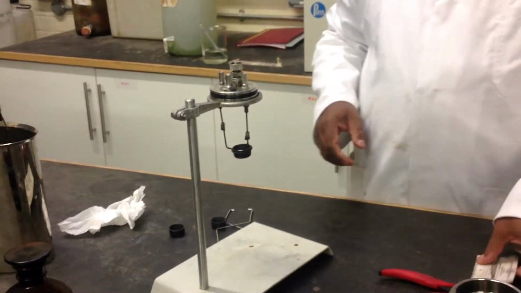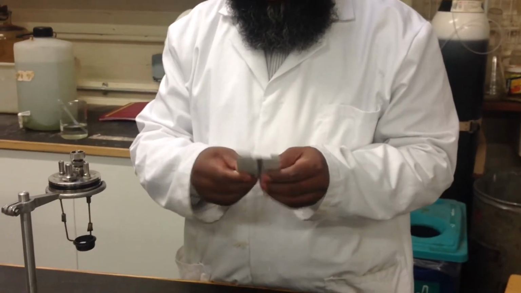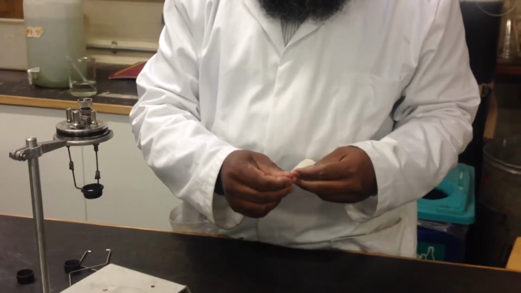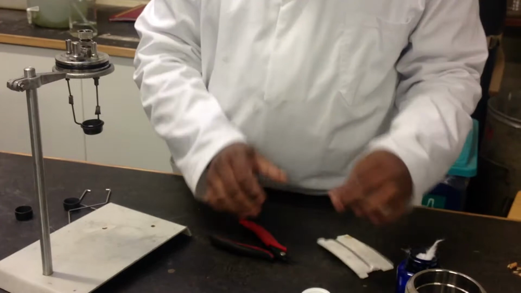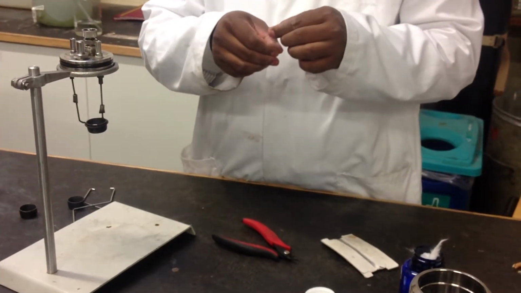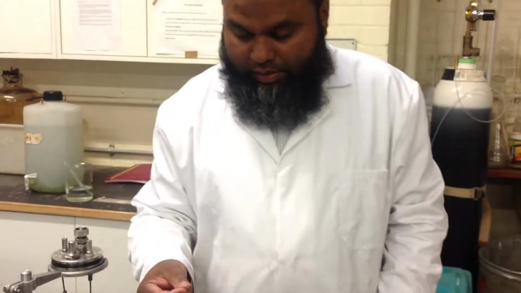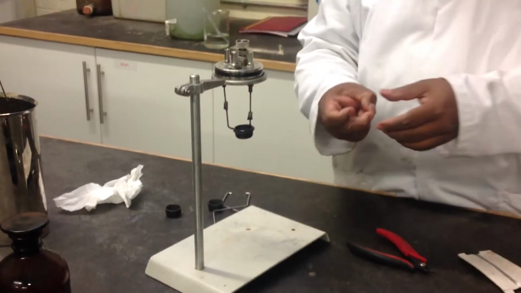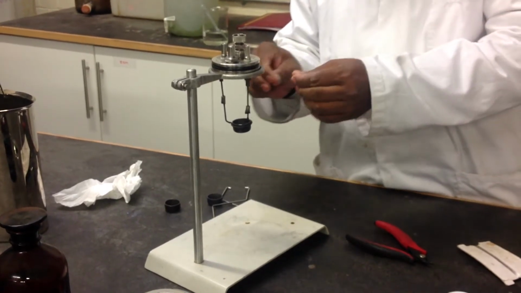And then take one card length of fuse wire from here using the plier provided. And then connect this fuse wire in between the electrodes.